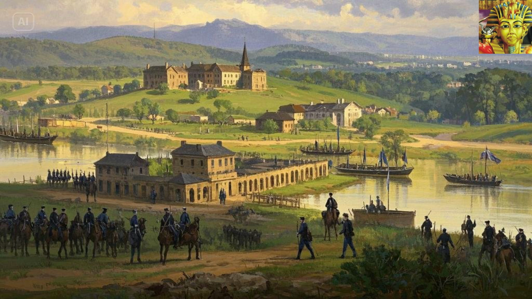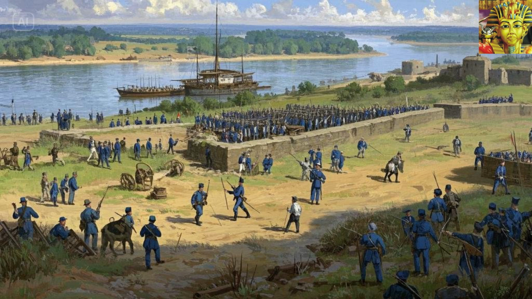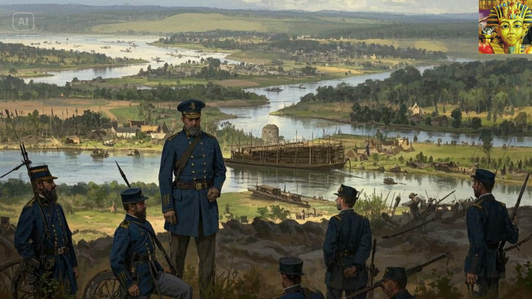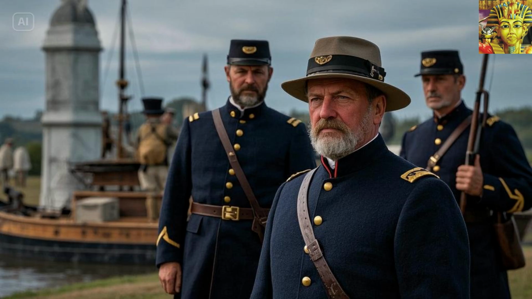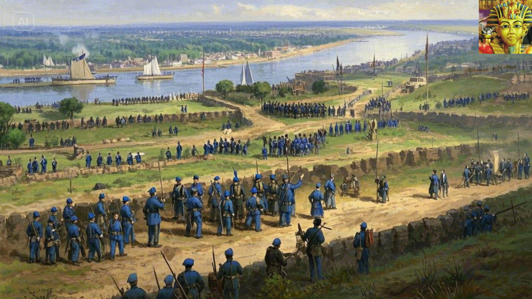Once the Union forces had crossed the river, they faced the challenge of moving through the rugged terrain east of Vicksburg. The area was characterized by steep hills, deep ravines, and dense vegetation, which made movement difficult and slowed the Union advance. However, Grant's forces were able to overcome these obstacles and successfully maneuvered into position to attack Vicksburg from the east. The Siege of Vicksburg.